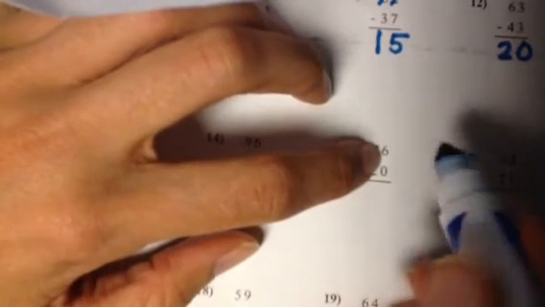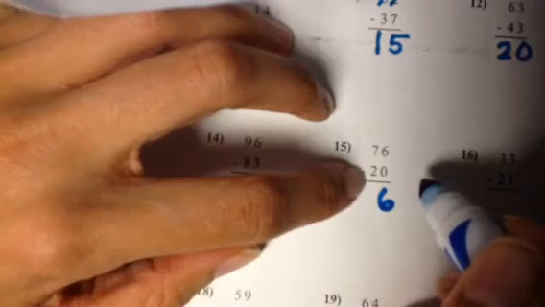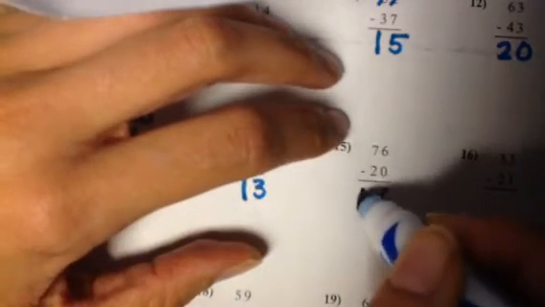All right, 76 minus 20. I'd start in the ones place. 6 minus 0 is 6. And then 7 take away 2 is what? 5. So you have 56 for that.